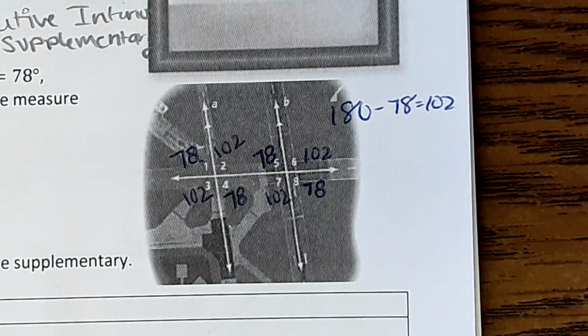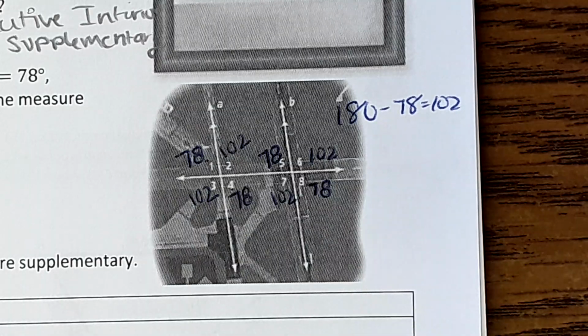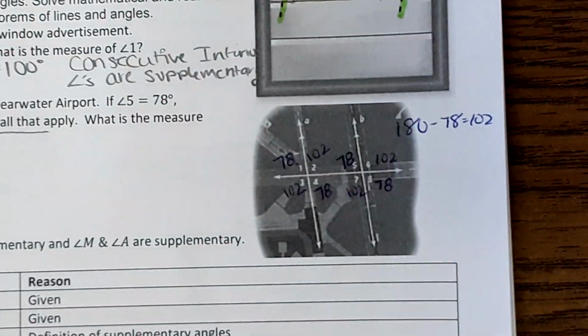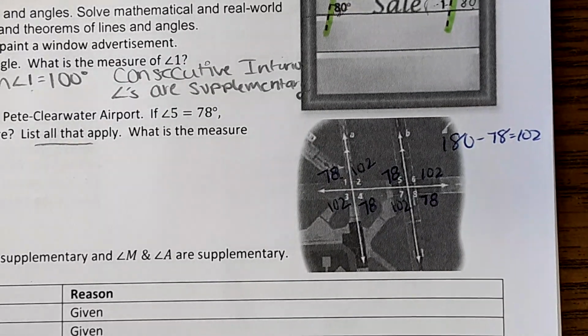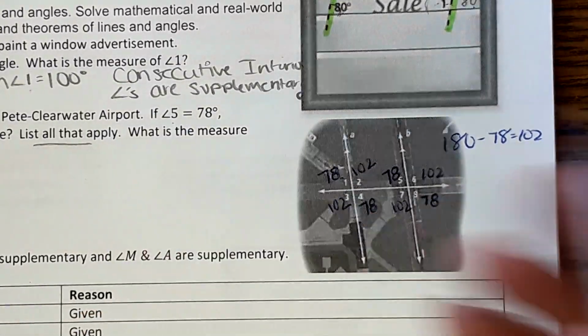Remember, you're going to be doing this on a computer screen. I would recommend sketching things out on paper to label them, because once it's labeled, it's much easier to answer these questions. Okay, so moving over here to the question, it wants to know which angles were the same as angle 5.